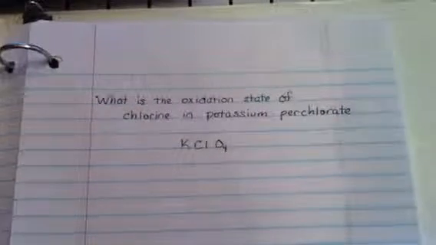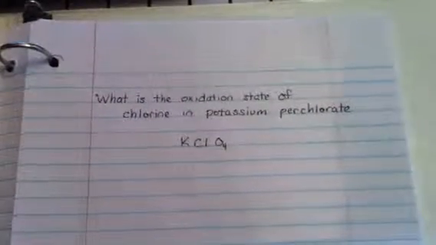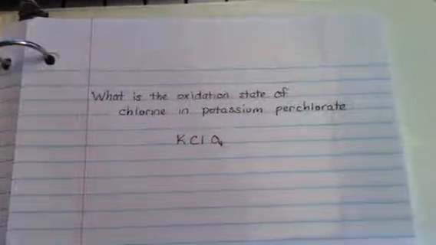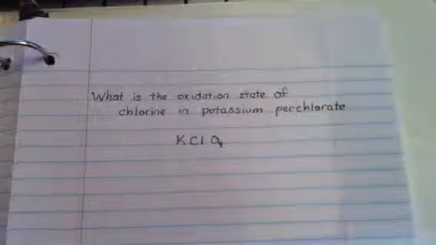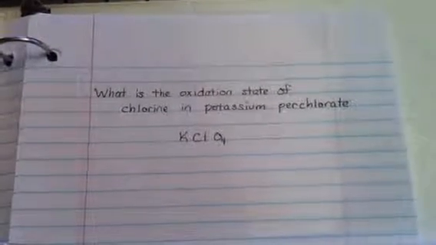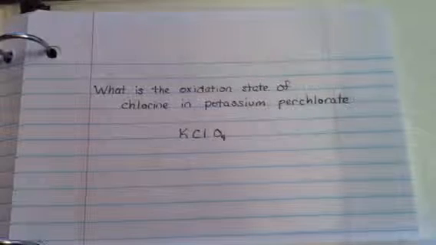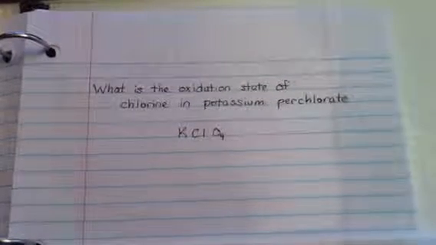Okay, so we're going to work through this problem right here. What is the oxidation state of chlorine in potassium perchlorate? And there we can see the formula KClO4.